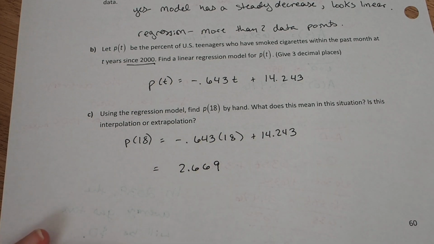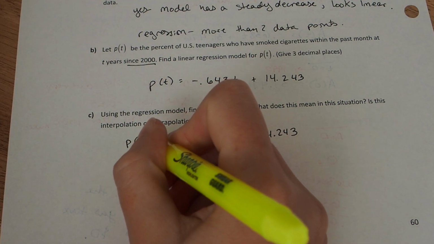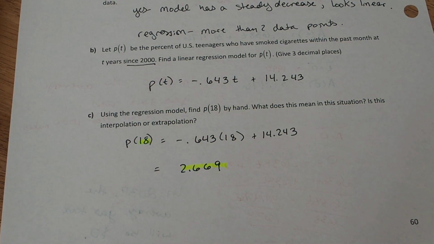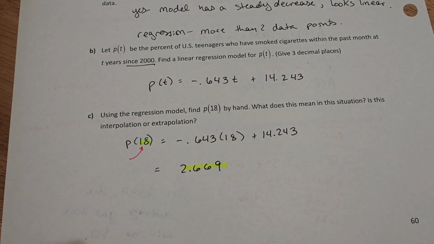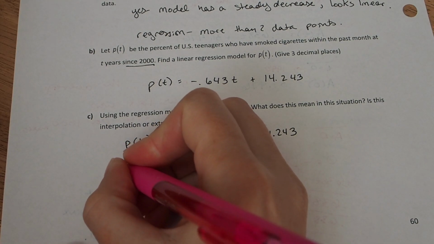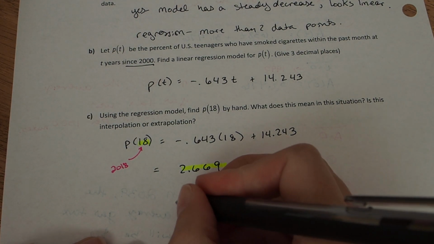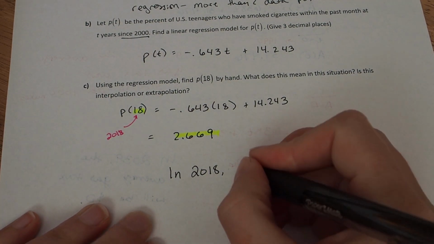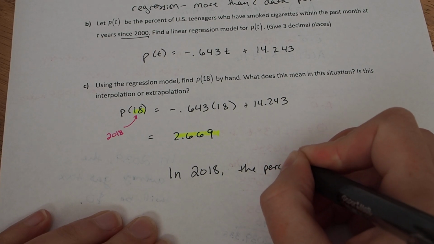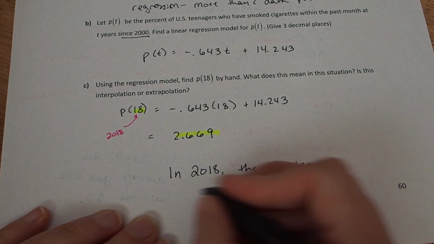And then I need to explain what it means in this situation. I know that when I explain something like that, I have to talk about both values, the number I plugged in and the number I got out. So first, the number that I plugged in, a t value, is years since 2000, so that's going to be the year 2018. 2000 plus 18 is 2018. So my explanation is going to say that in 2018, the percentage of teens who have smoked will be 2.669%.